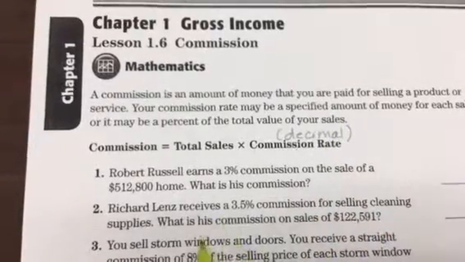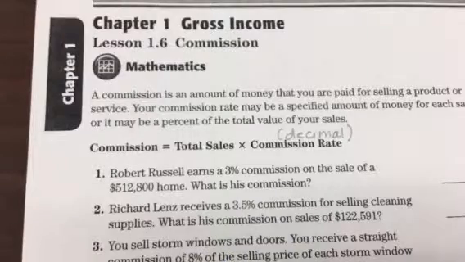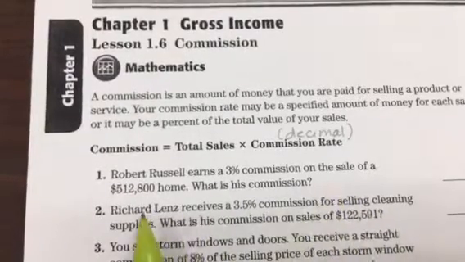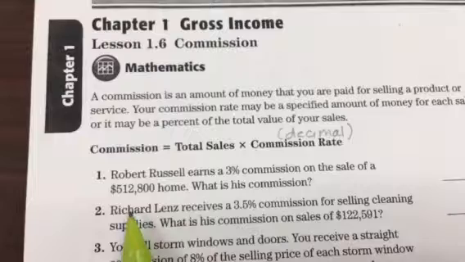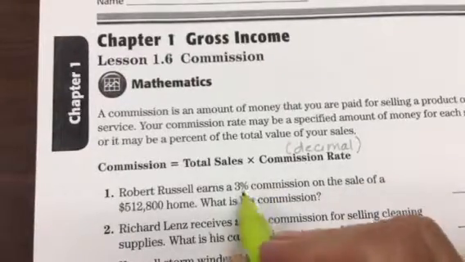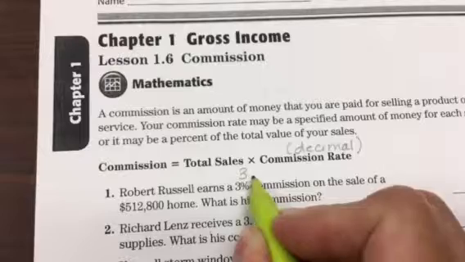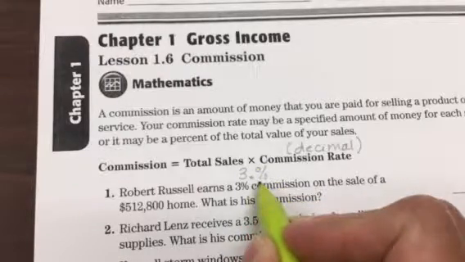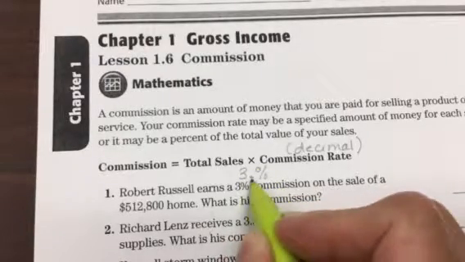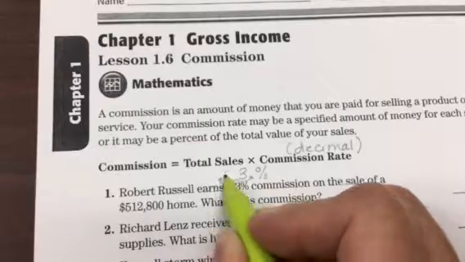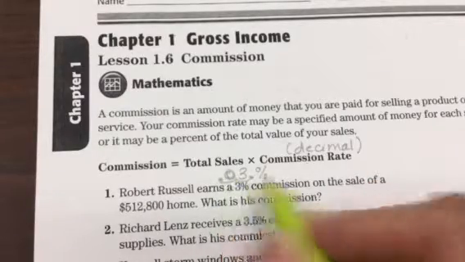Okay, so the first one talks about Robert earns 3% commission on the sales of a $512,800 home. What is his commission? All right, so first of all, we have got to change this 3%. And if you think of 3%, the decimal is behind it, okay? But we have to move it 2 places to the left. So we move it 1, 2. And our decimal is 0.03.